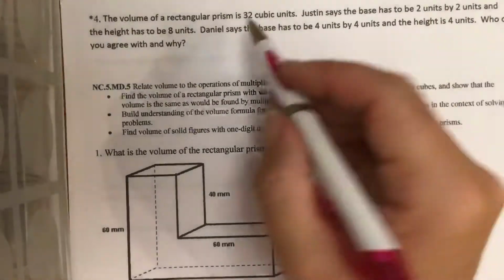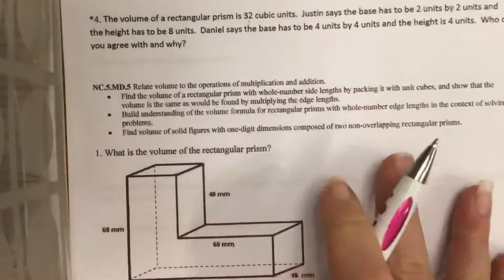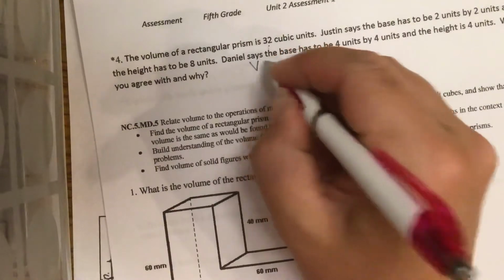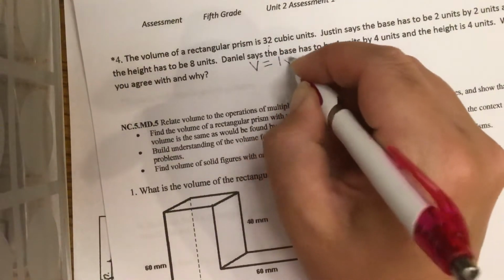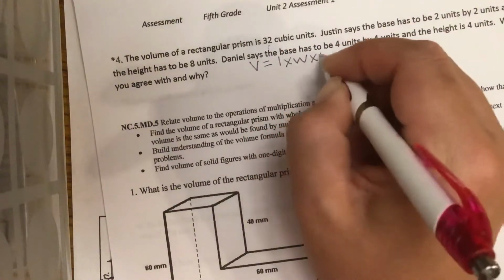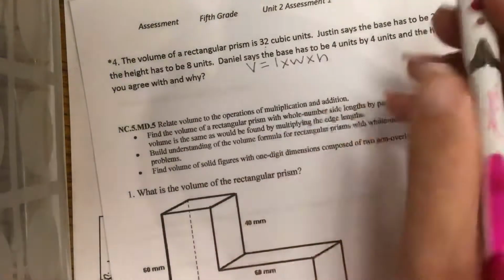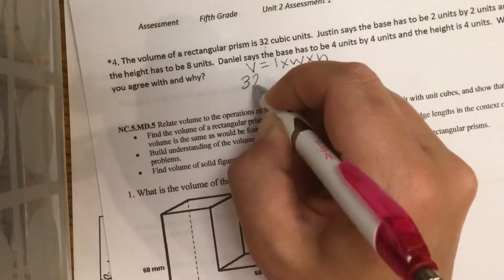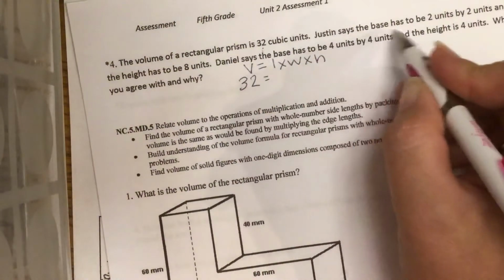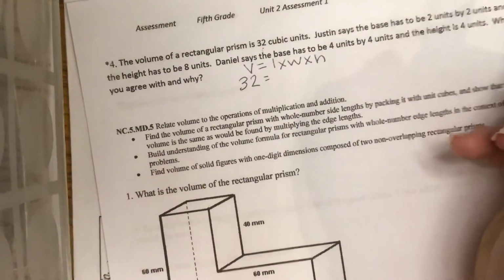The volume of a rectangular prism is 32 cubic units. So I'm going to start off by writing my formula so I can write down what I know. Justin says the base has to be 2 by 2.